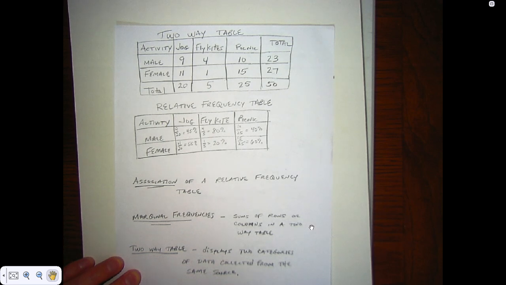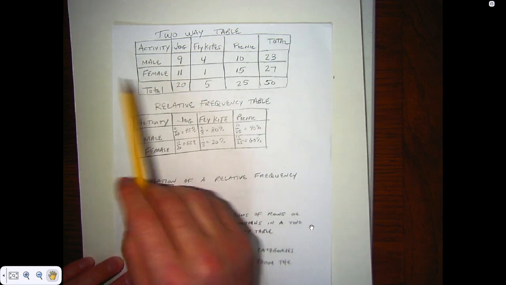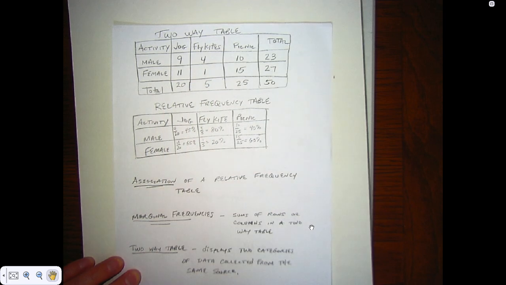Now, again, in the two-way table, you're trying to display two categories collected from the same source. So these are all male and female that were at the park, and these are the activities they were doing.